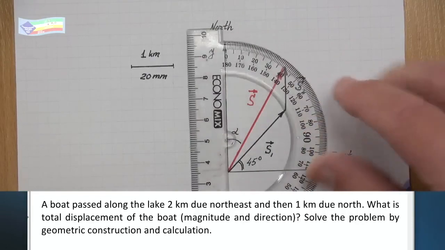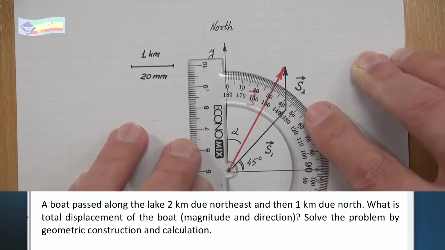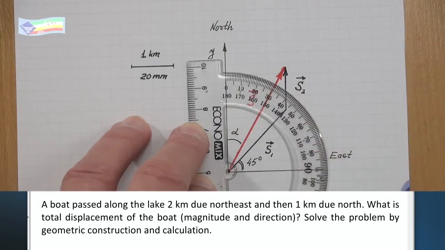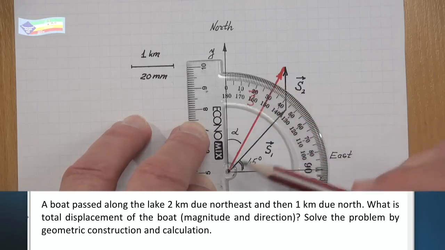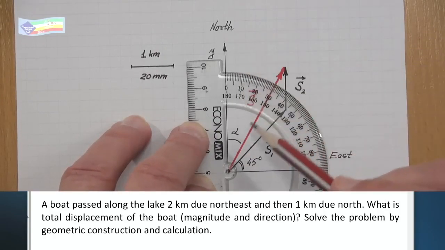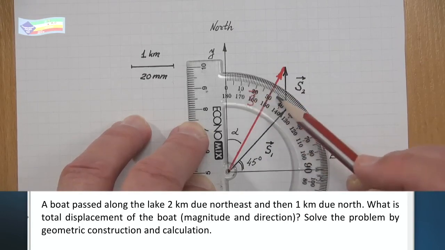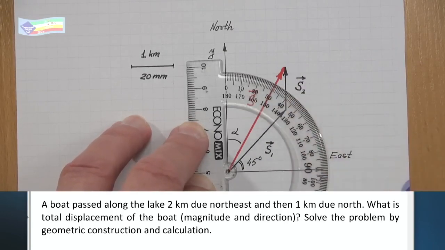Using a protractor, we can measure the angle between the direction to the north and the direction of the S vector, about 30 degrees.